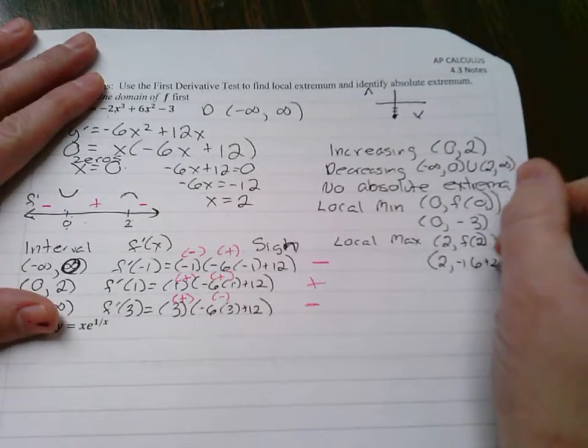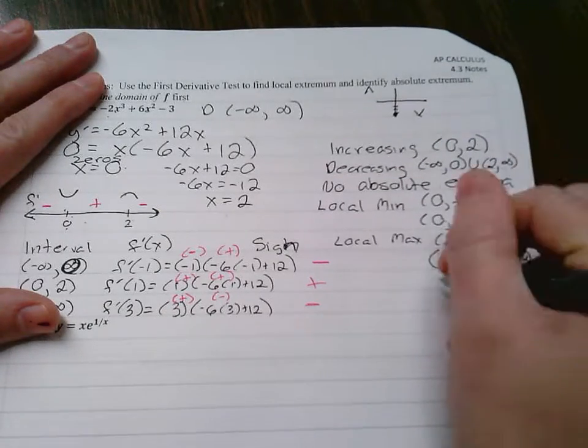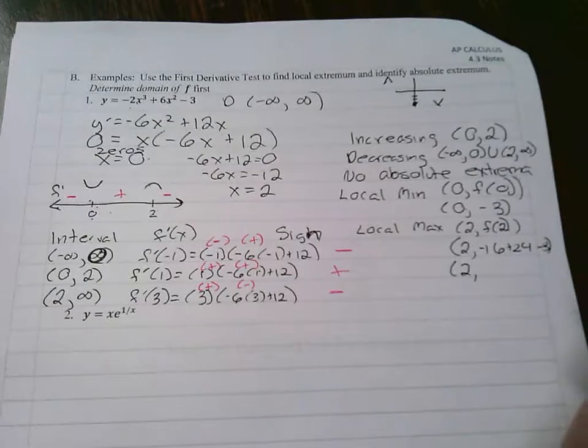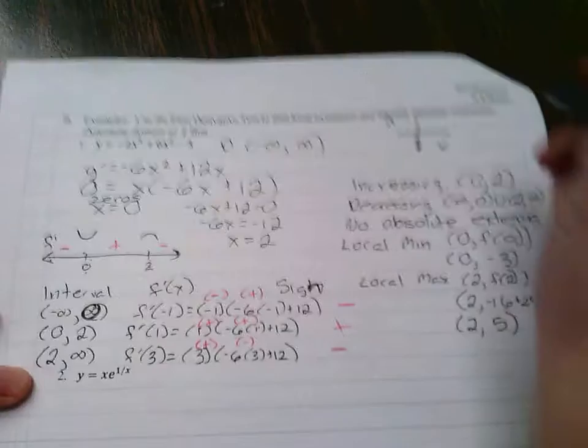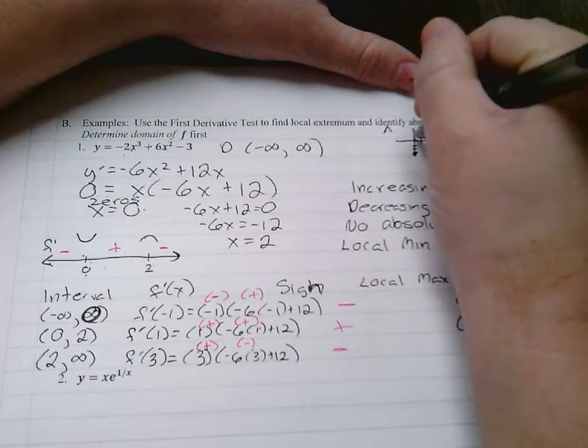Minus 3. 24 minus 16 is 8. Minus 3 is 5, thank you. So we got 2, 5.